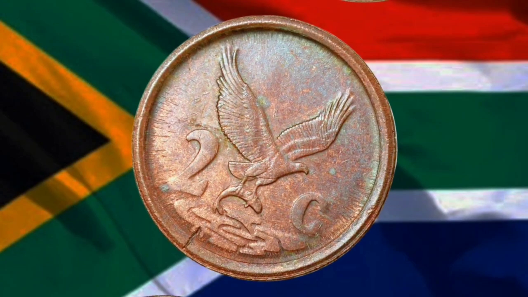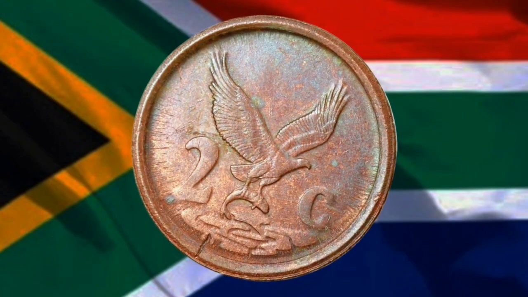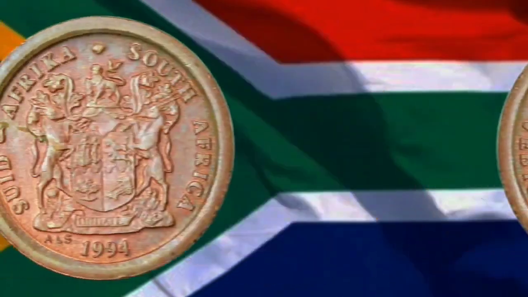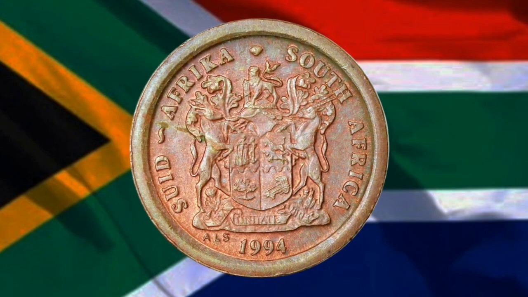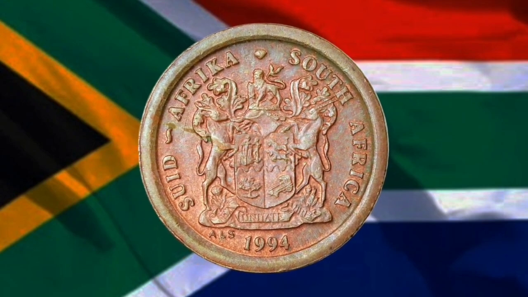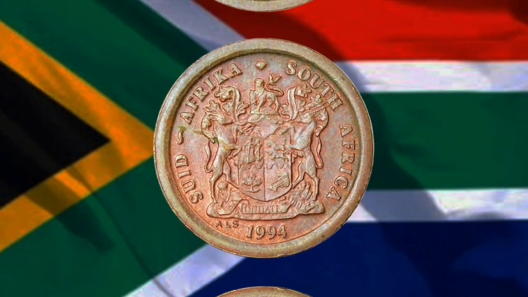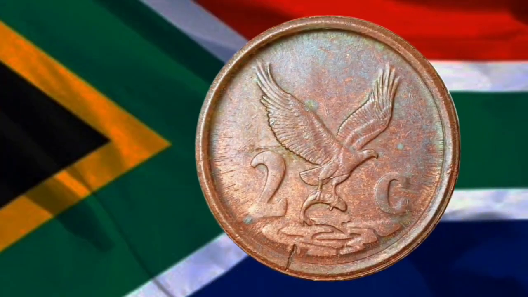This coin, a 2 cents coin from South Africa, minted in the year 1994. At first glance, the 1994 2-cent coin might seem like a simple piece of metal, but when you dig a little deeper, you find a coin that reflects a critical moment in South African history.